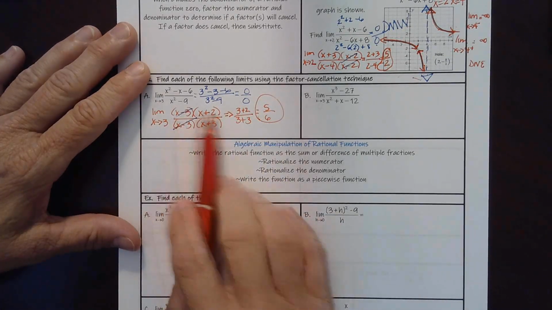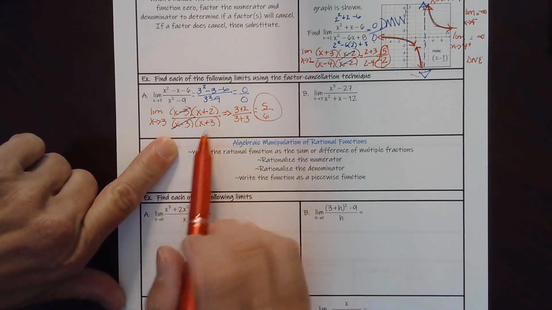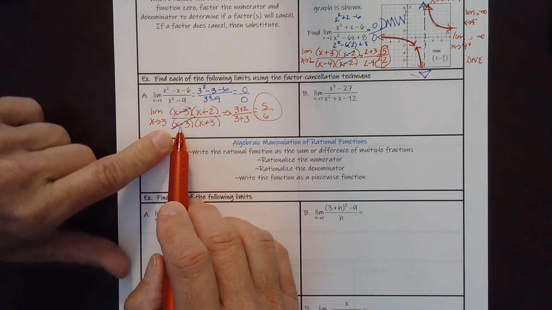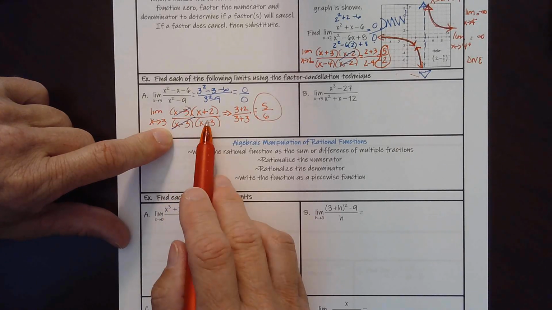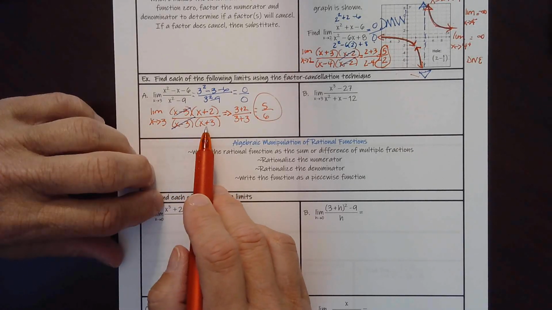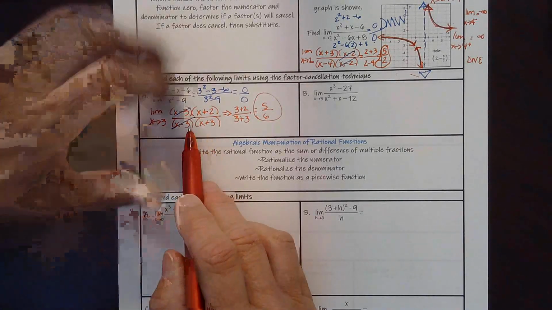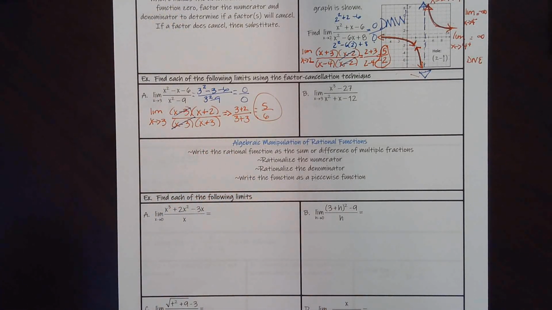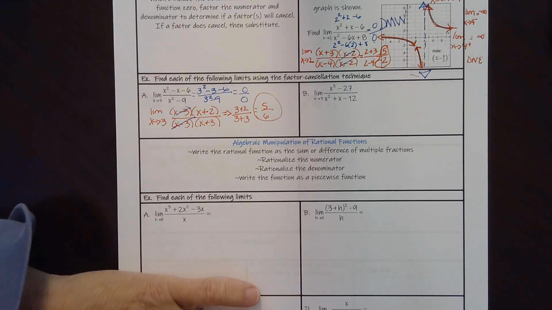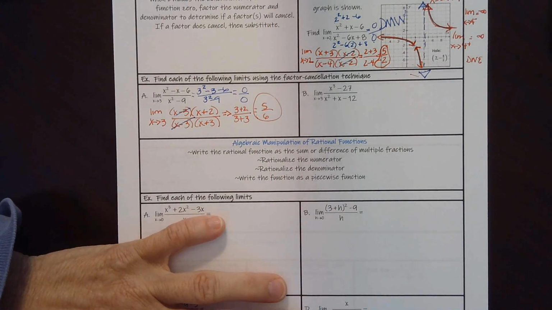Now, whatever this graph looks like, I kind of have an idea. Because I have a factor that cancels, the graph at 3 will have a hole, and at -3 there will be a vertical asymptote. And so 3 and -3 are the only two x values where you've got some issues within the graph. Okay? All right, now let's look at the next.